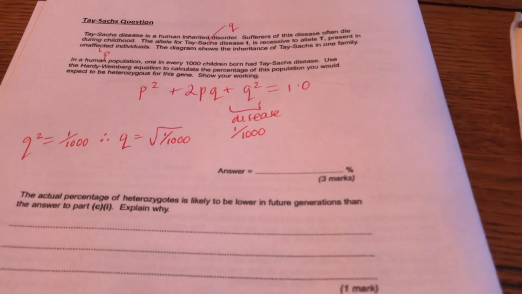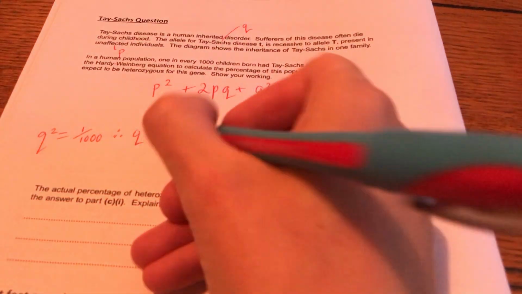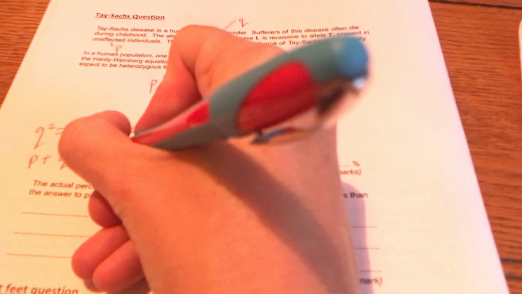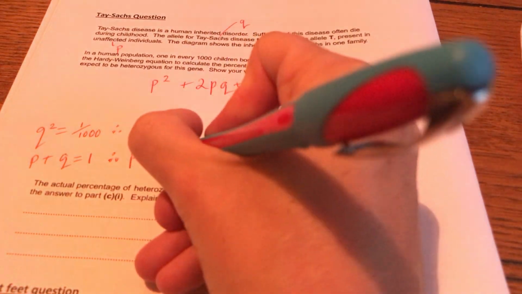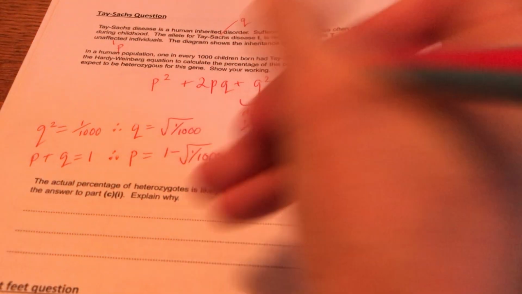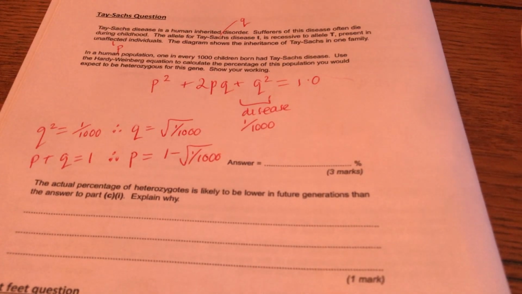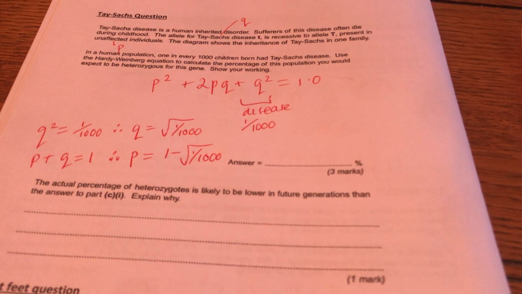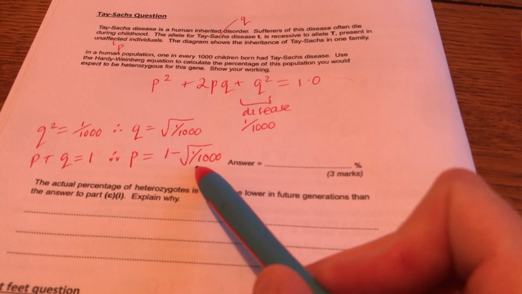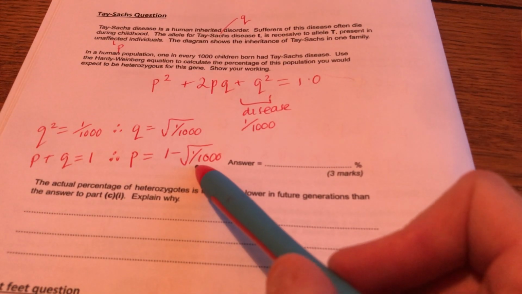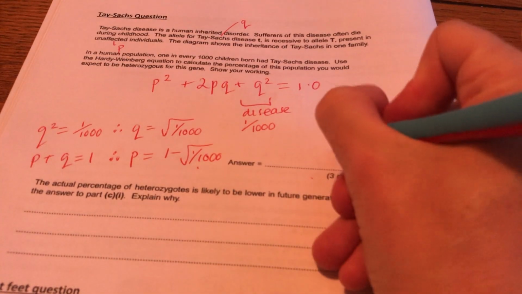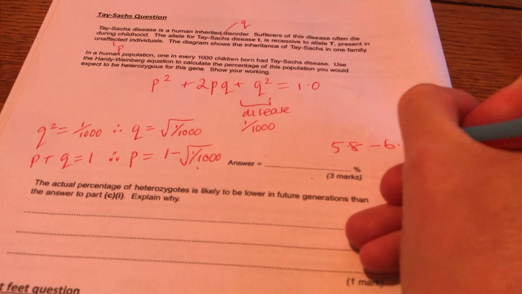I want to find 2PQ, so I need to find what P is. So I know P plus Q equals 1. Therefore, P is 1 take away the square root of 1,000, because I don't have my calculator with me. And then I can multiply together 2 times P times Q and get my answer. Now, because that is going to involve a bit of rounding, there's a bit of a range in the mark scheme that you're allowed. So you can have anywhere between 5.8 and 6.2.